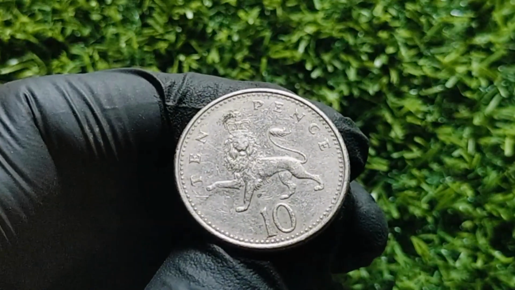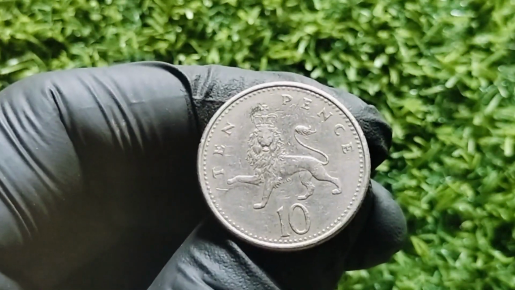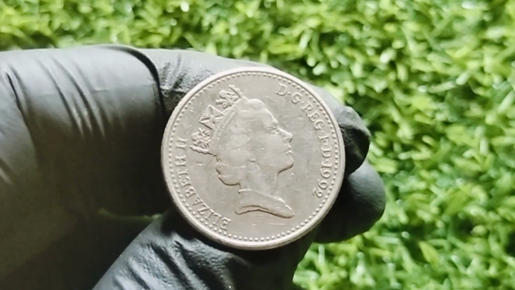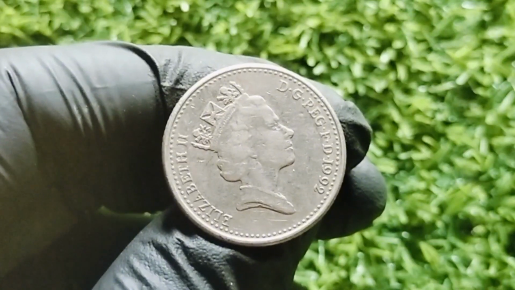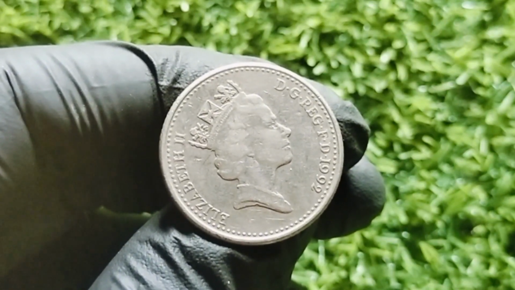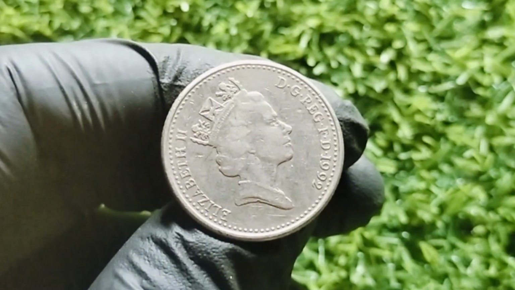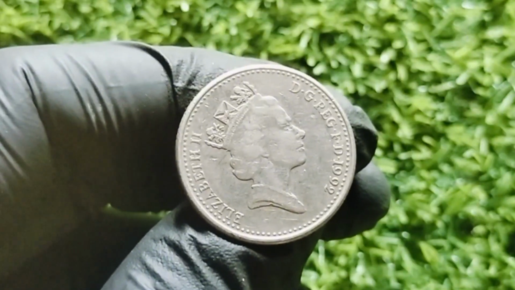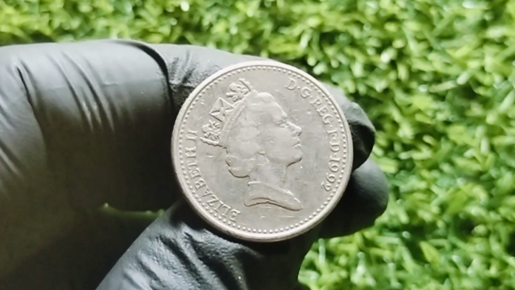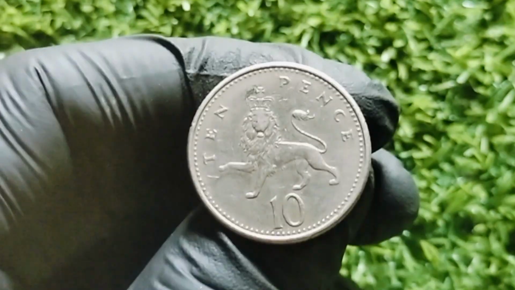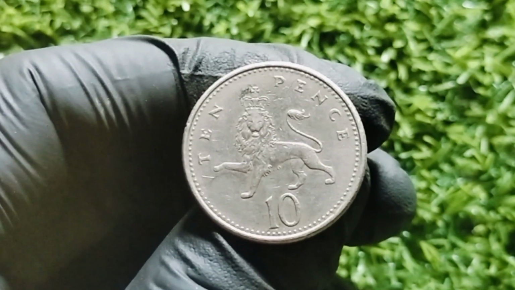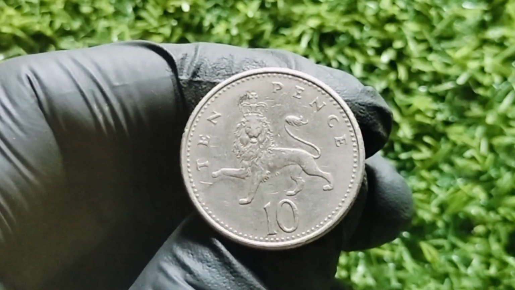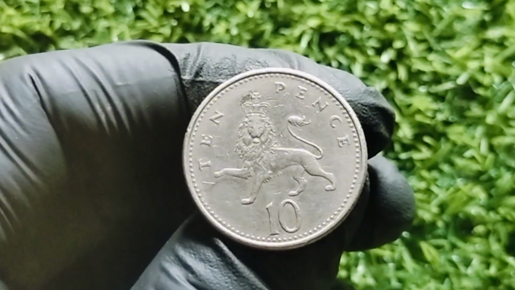From a numismatic perspective, the 1992 10p coin marks a period just before significant change. The following year, in 1993, the Royal Mint began phasing in a smaller, lighter version of the 10p coin, reducing its diameter to 24.5 millimeters and its weight to 6.5 grams. This change was part of a broader cost-cutting measure to make the coinage more efficient and aligned in size with coins of similar value in other countries.